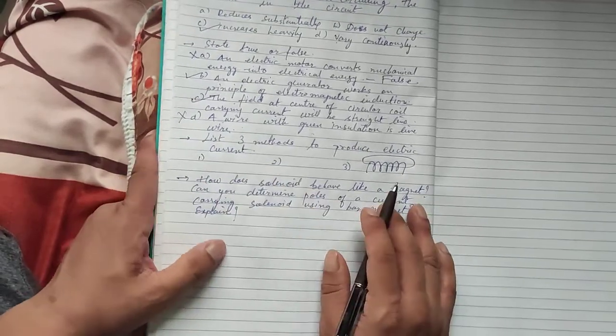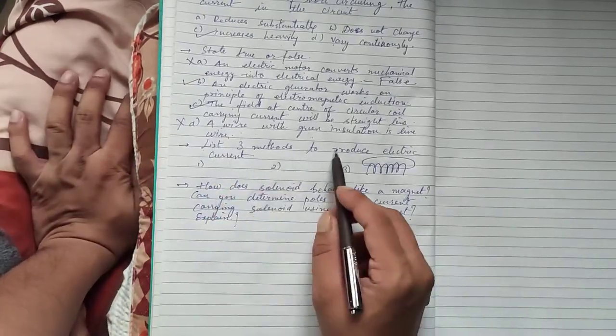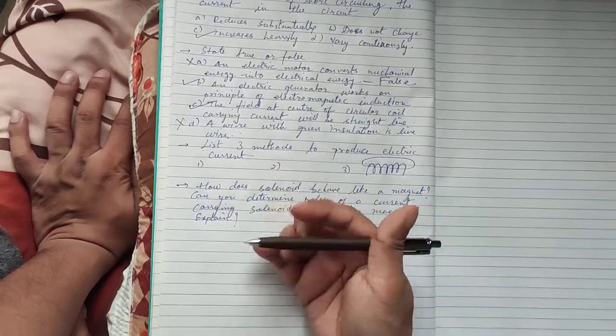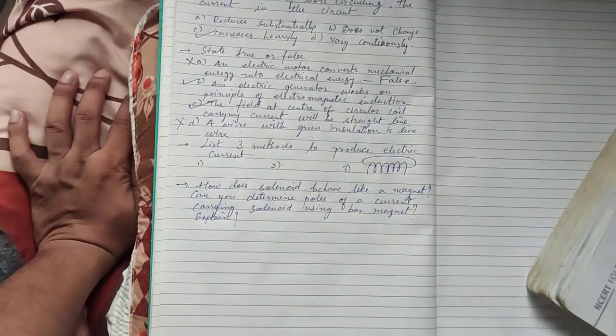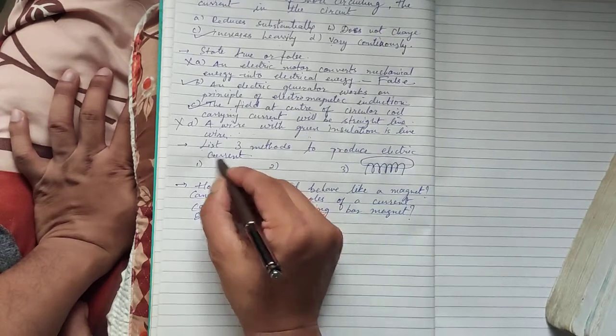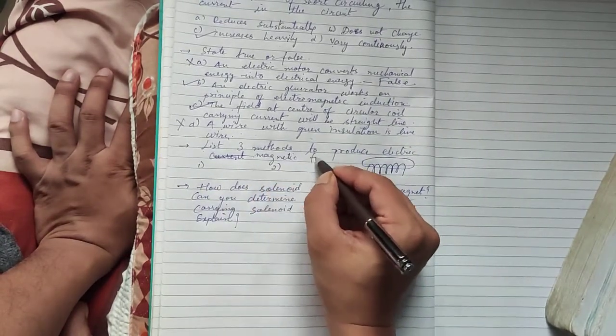Okay, now the next question, it is also quite simple. List 3 methods to produce electric current. Okay, so first of all, not the electric current, sorry, I have written the question wrong. List 3 methods of producing magnetic fields, not electric current, magnetic fields. My mistake, students.